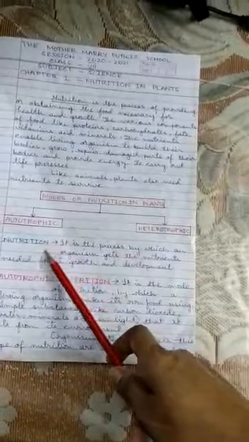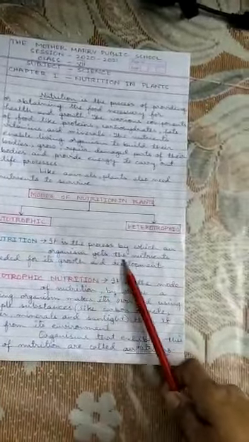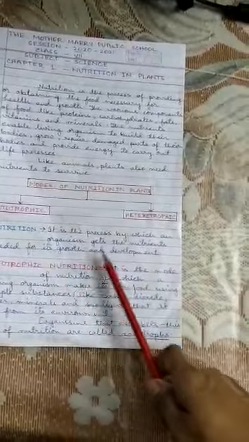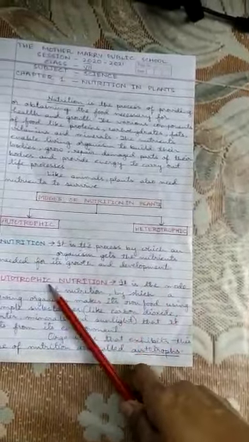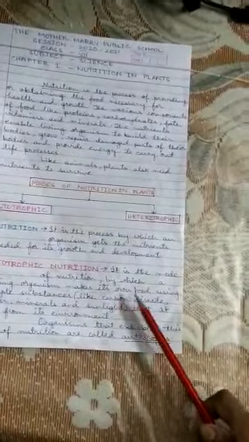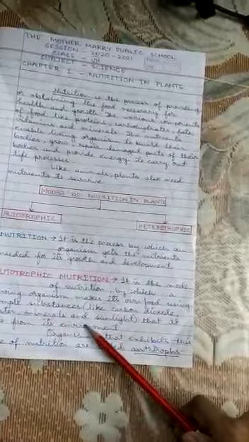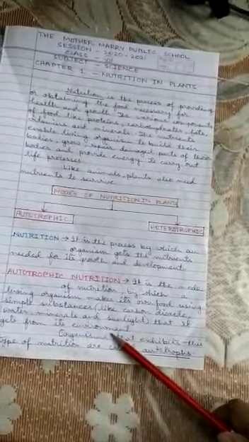So if we consider the definition of nutrition, it is the process by which an organism gets the nutrients needed for its growth and development. And autotrophic nutrition is the mode of nutrition by which a living organism makes its own food using simple substances like carbon dioxide, water, minerals and sunlight that it gets from its environment.